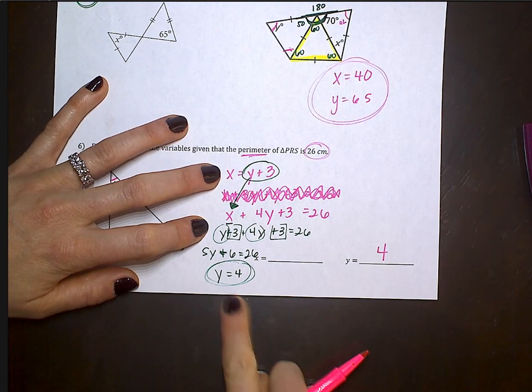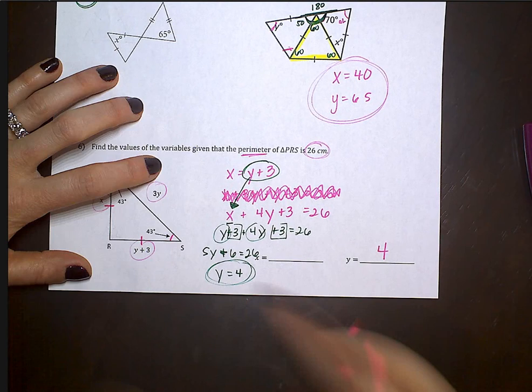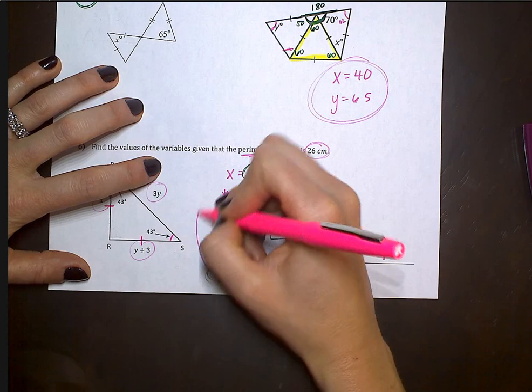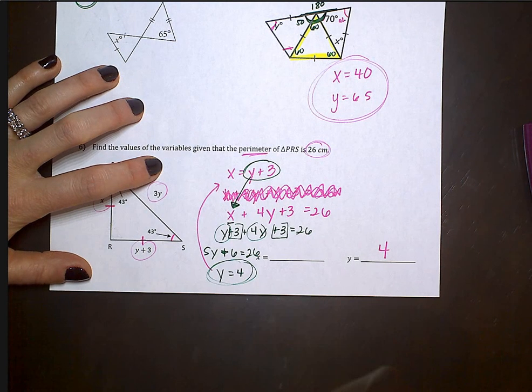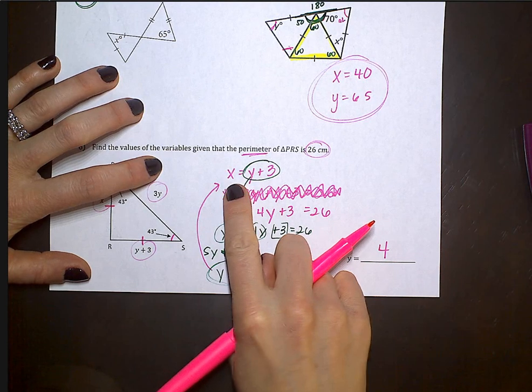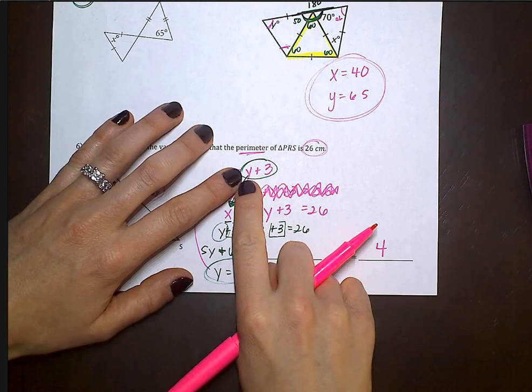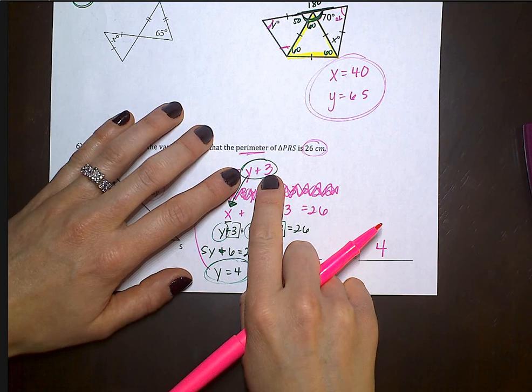Once you have one variable when you're solving a system, you always bring it back up to the top to what you originally wrote and go to where the variable was alone. I know that y is 4, so 4 plus 3 is 7, which would be what x is.